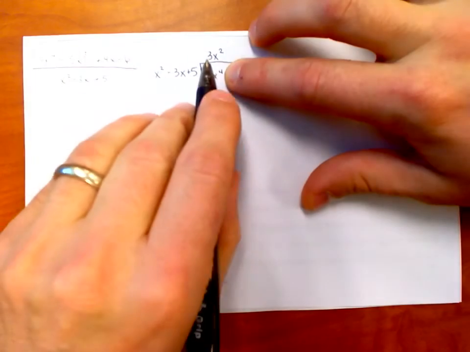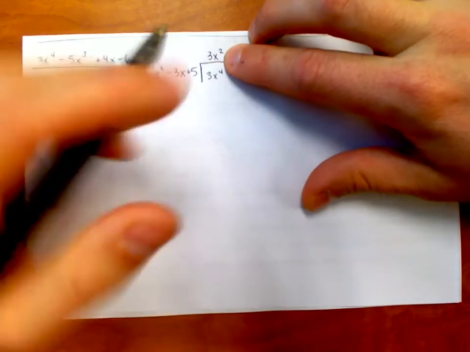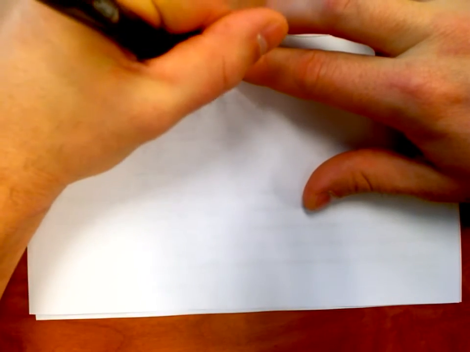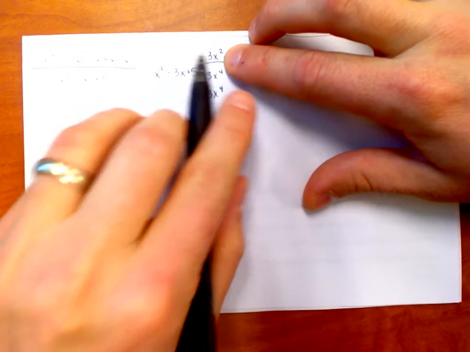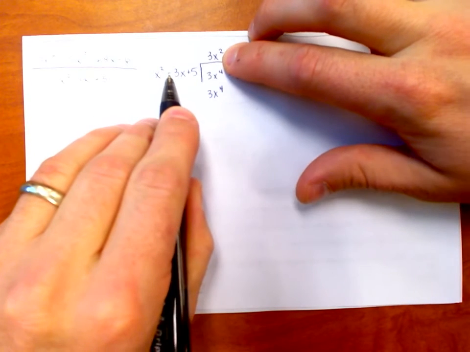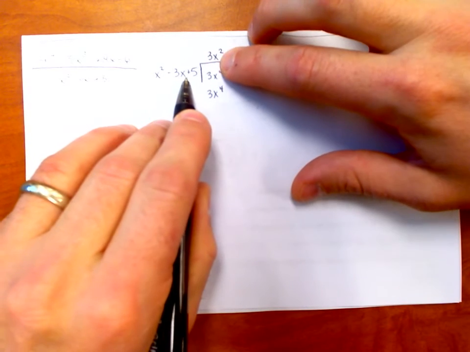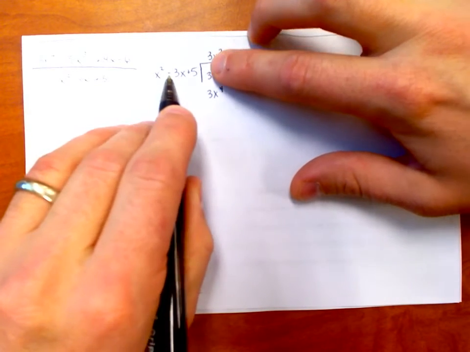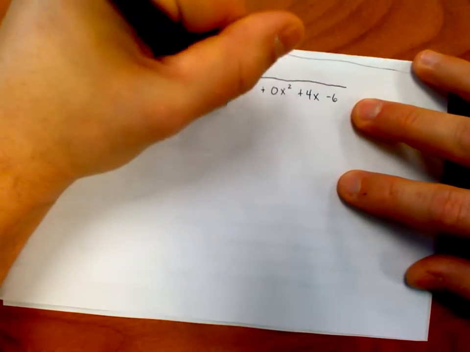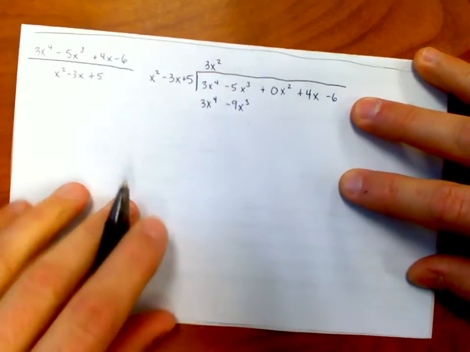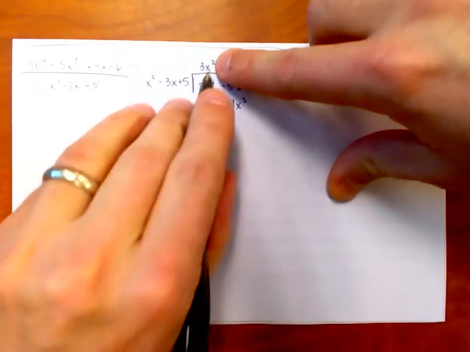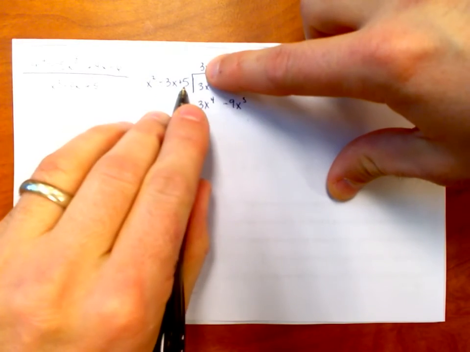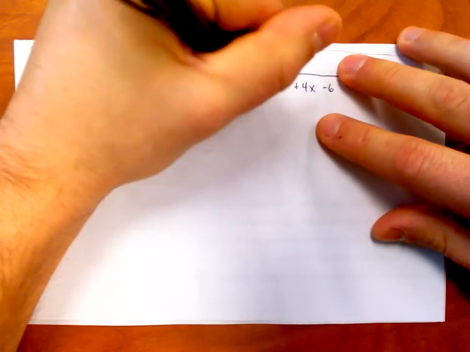Now it's distributive property. 3x squared times x squared is 3x to the fourth. 3x squared times negative 3x would be negative 9. X times x squared is x cubed, so negative 9x cubed. 3x squared times 5 would be 15x squareds.